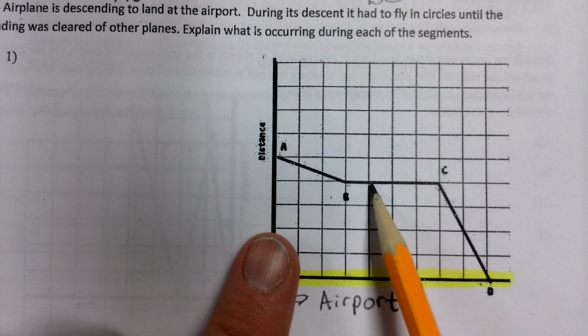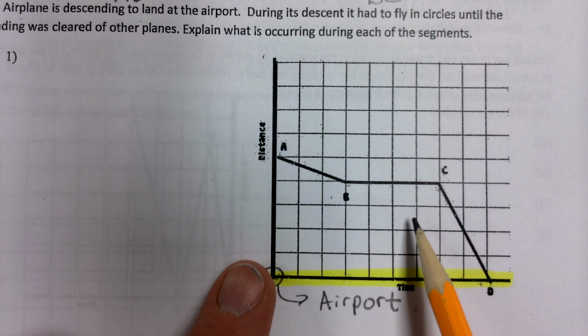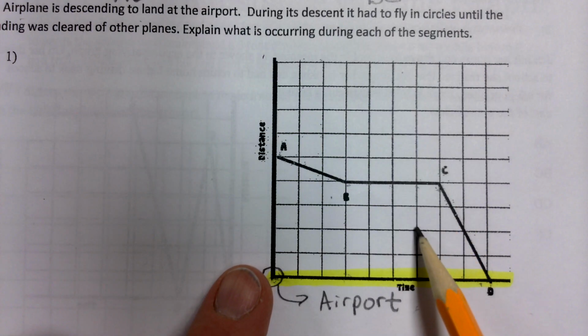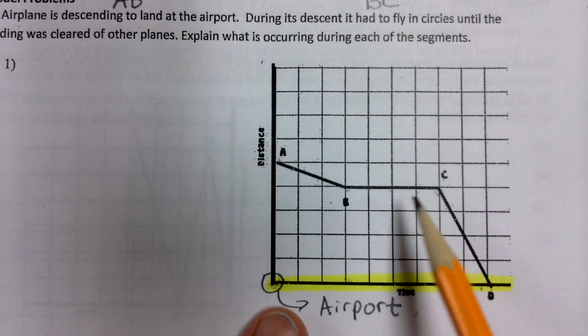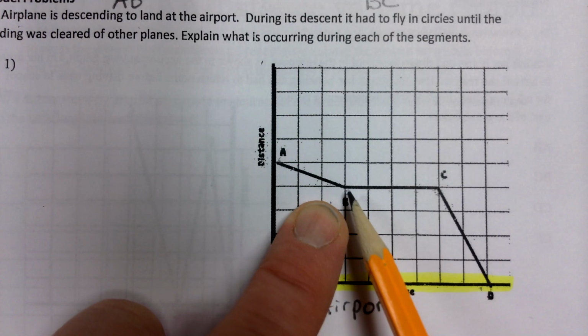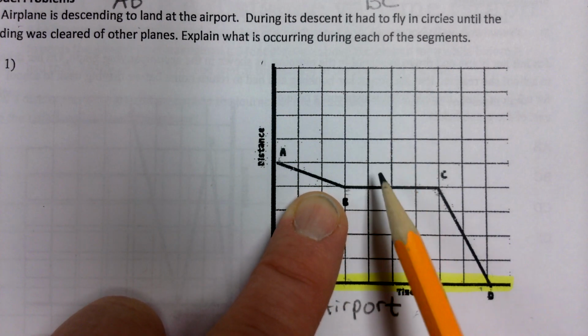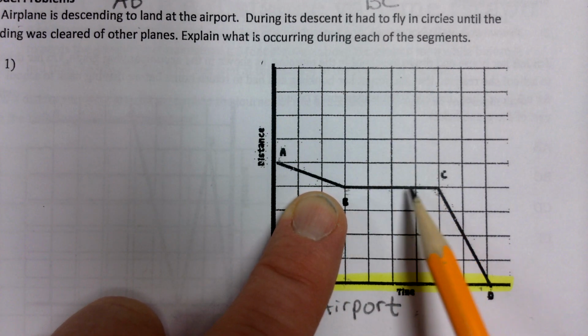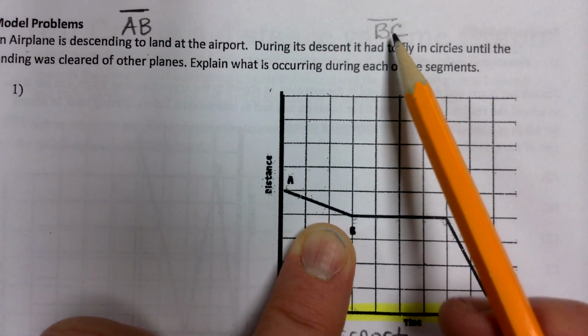And time has progressed as it's doing that. Sometimes you can circle the airport for 45 minutes or an hour. I've done that before, and it's horrible, especially if all you want to do is get home. So from here to here, the airplane is not getting any closer to the ground, and it's not going any higher up in the air. It is literally kind of quote unquote staying put. Okay, so that's what's happening during line segment BC.